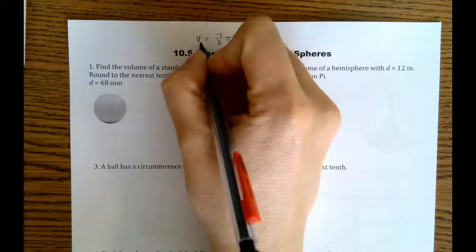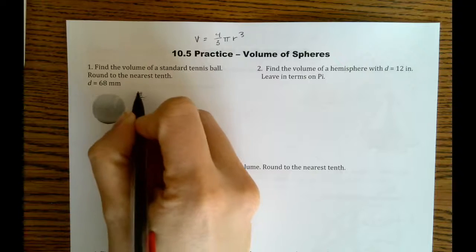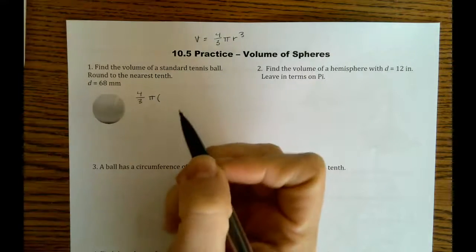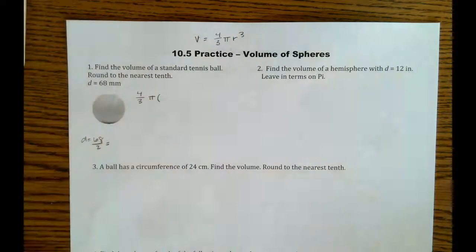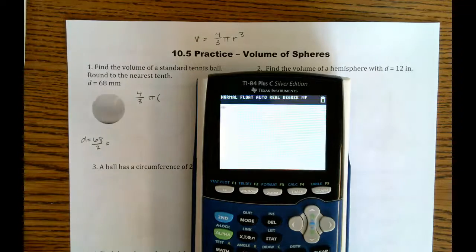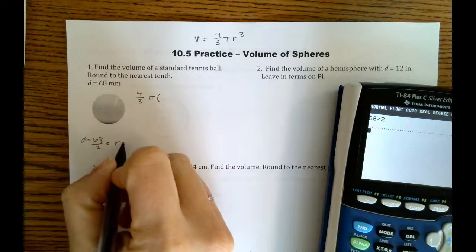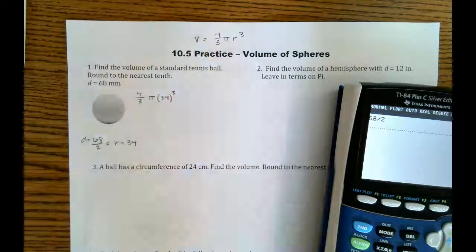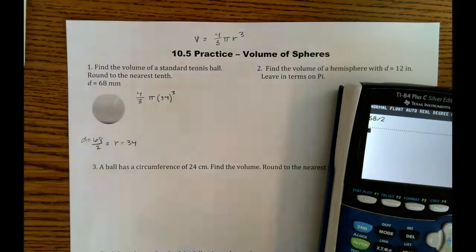Okay, the volume of a sphere. So if we apply that here to our tennis ball, it would be 4/3 pi, and then since our diameter is 68, we would divide that by 2. And that would give us a radius of 34. So we'd have 4/3 pi times 34 cubed.